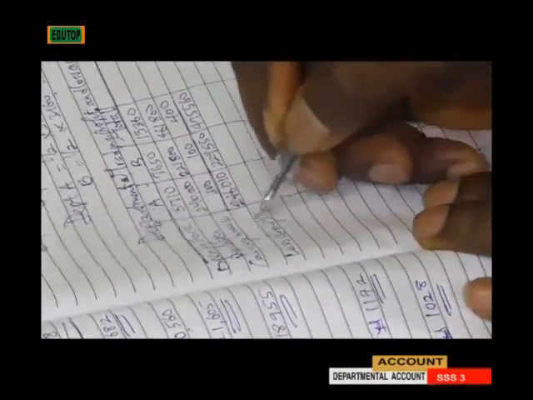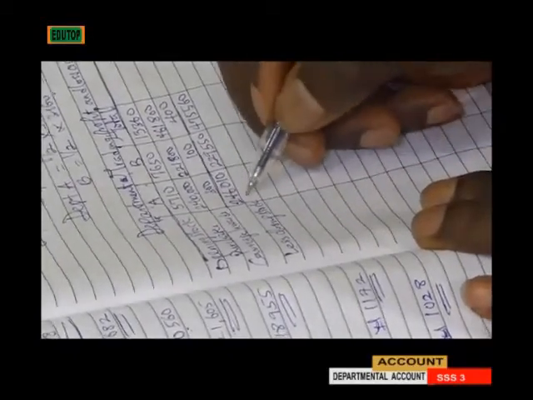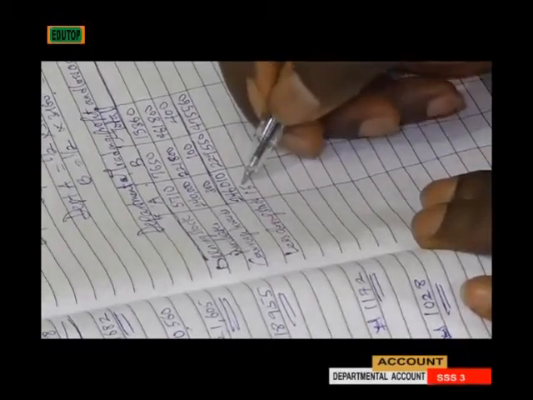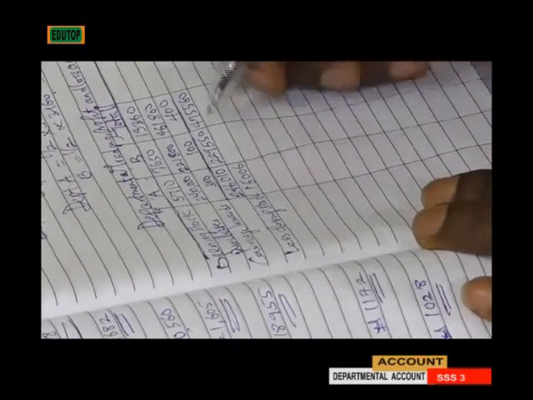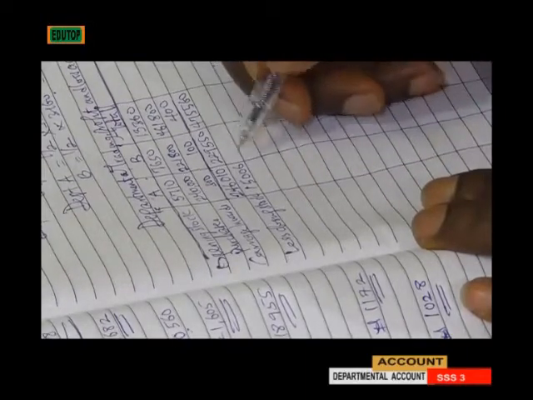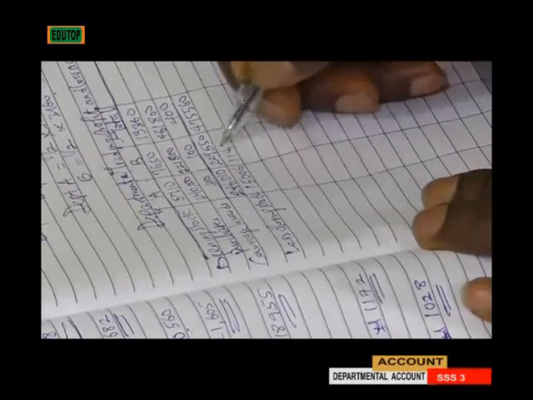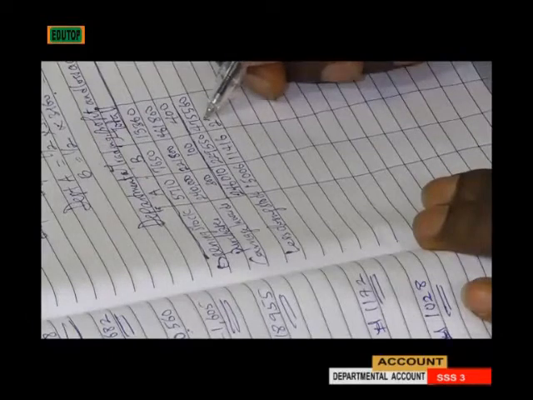Don't forget our information. Closing stock is given in the additional information. A is 15,706. Then that of B, you have 11,416. Then the total is 26,000.